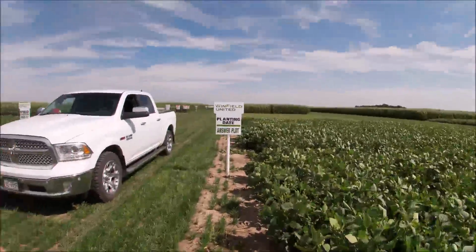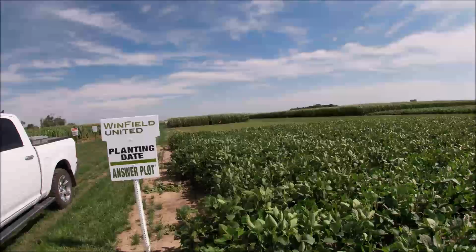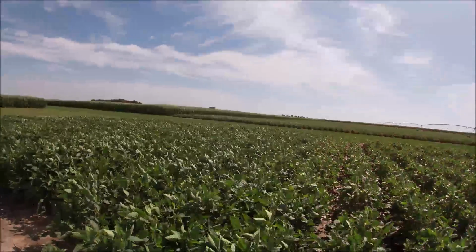So there's an update. We'll follow this through and see what we come up with for development and yield potential later in the year.